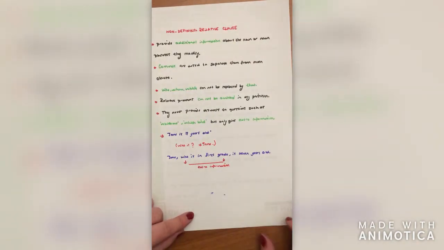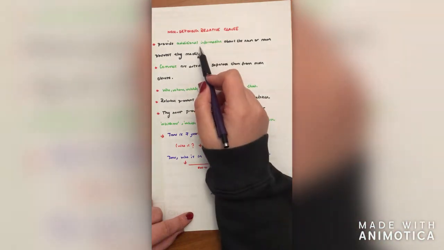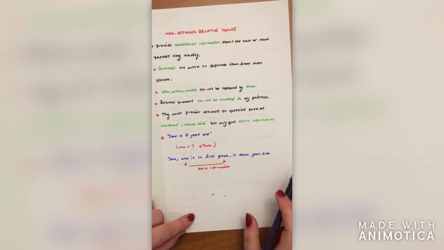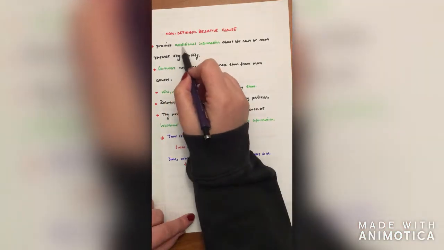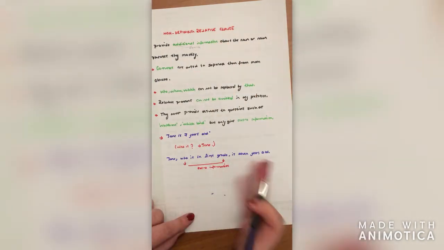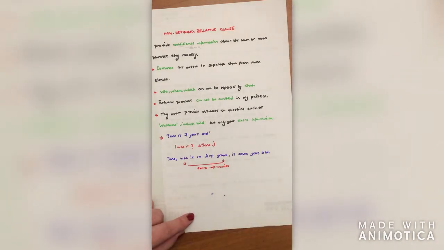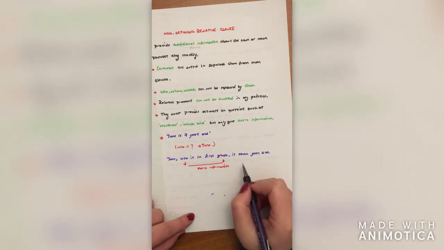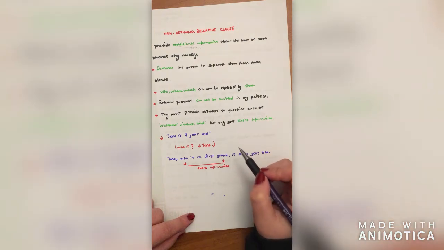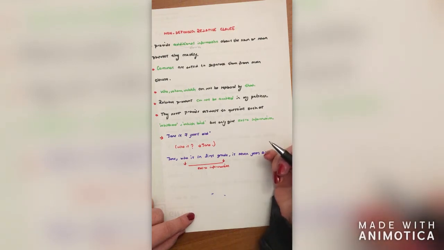Let's talk about non-defining relative clauses. Non-defining relative clauses provide additional information about the noun or noun phrases they modify. Defining relative clauses provide essential information, but this is additional. It means extra information. I know the woman or the boy, but I can give some extra information about them, about something or someone, thanks to non-defining relative clauses. When they are taken out of the sentence, the information given in the main clause doesn't change. That is, it's not essential at all.